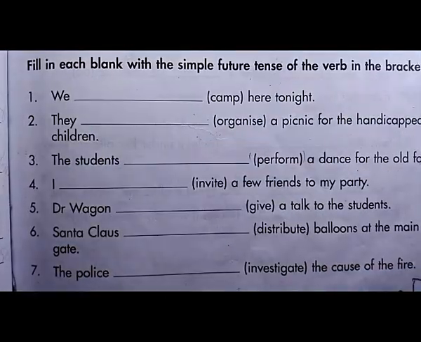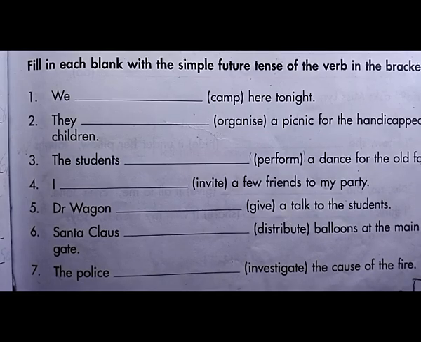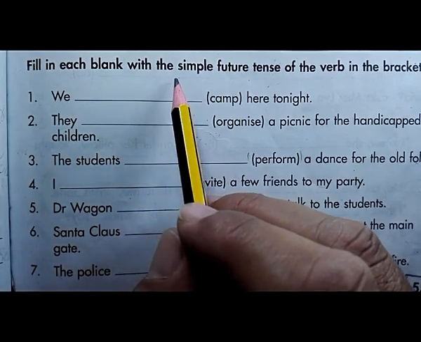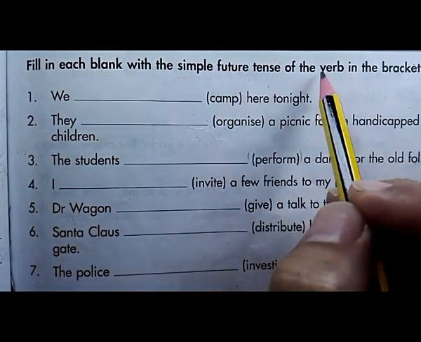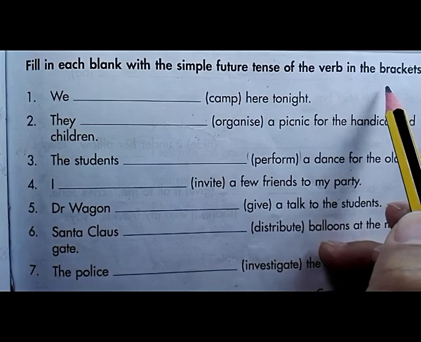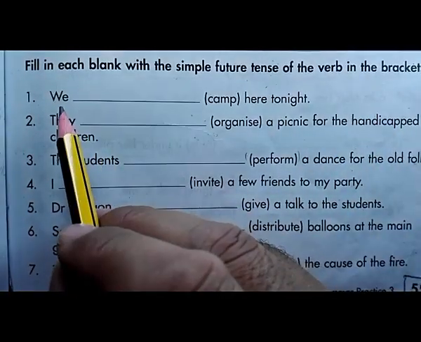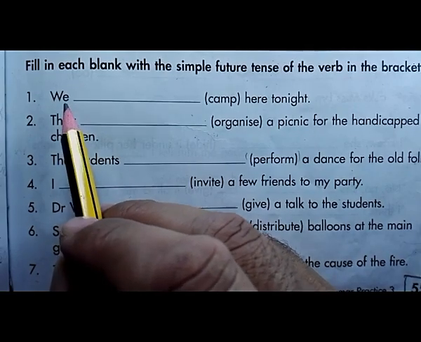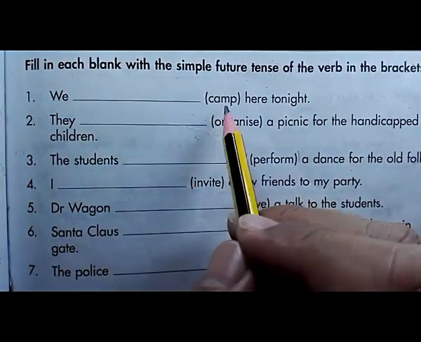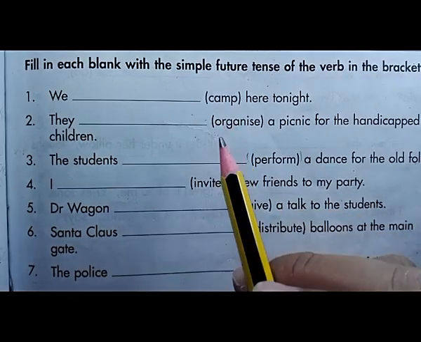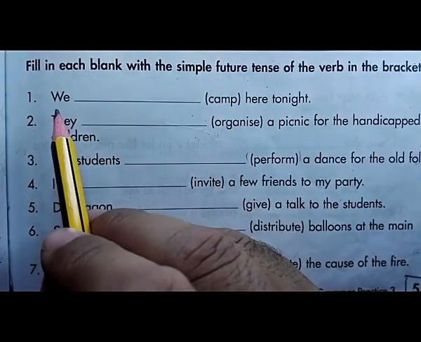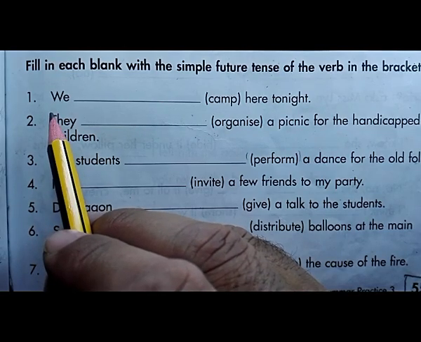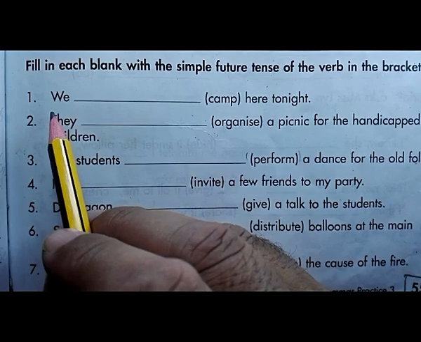This is exercise level 2 on page number 55, and they say fill in each blank with the simple future tense of the verb in the brackets. And we know in simple future tense we need to use will or shall and the first form of the verb. And we know that we need to use shall with I and we, and with all others we will use will.